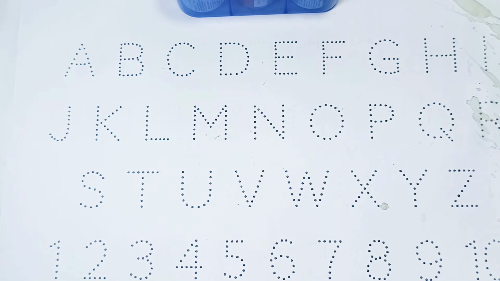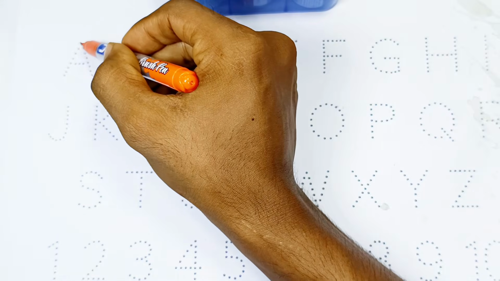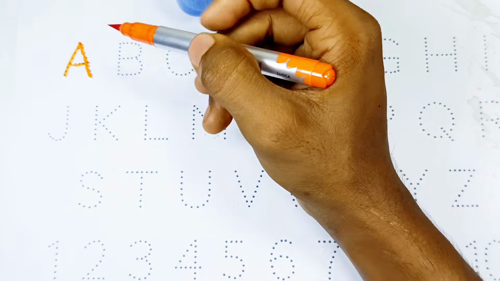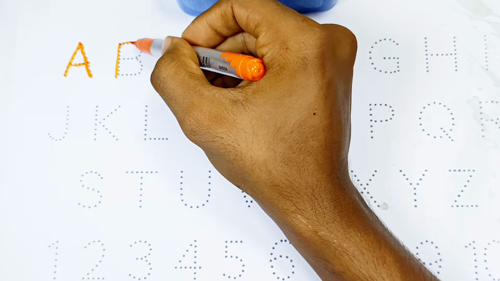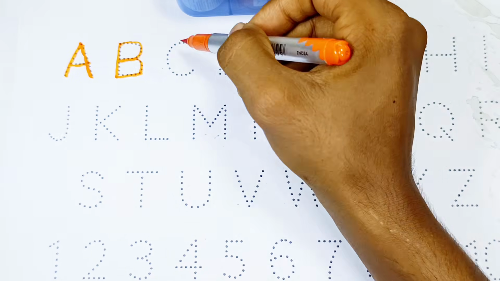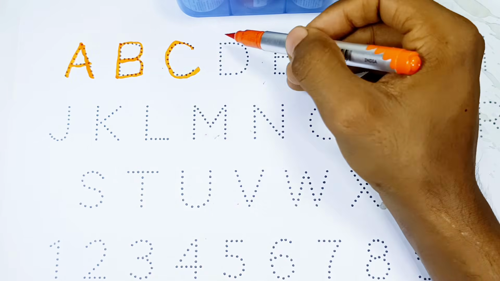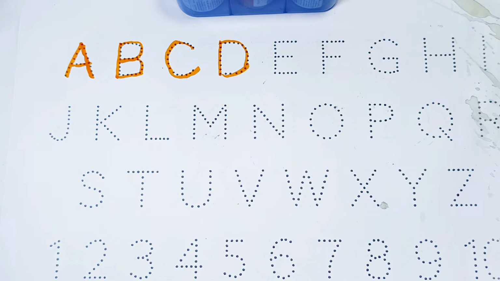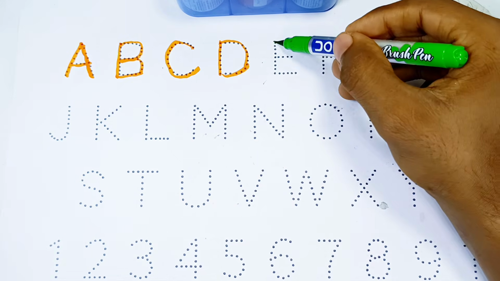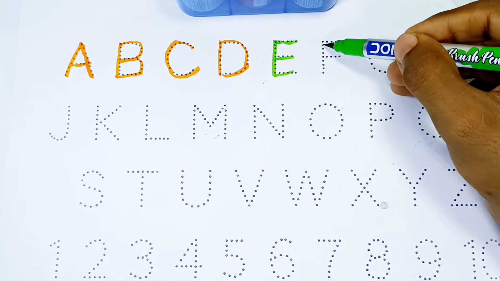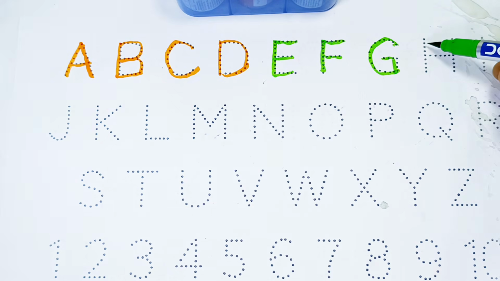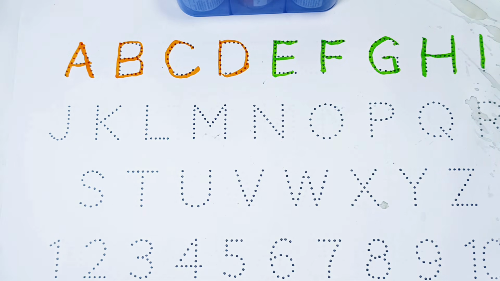So kids, now you draw alphabets, and first we draw A. A for apple. B for ball. C for cat. D for dog. Kids, now you draw E. E for elephant. F for fish. G for God. H for helicopter. I for ice cream.